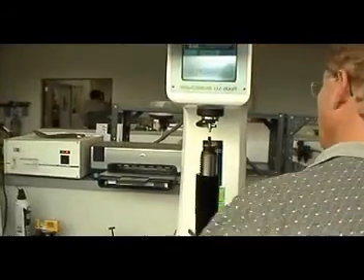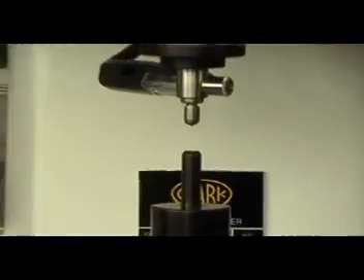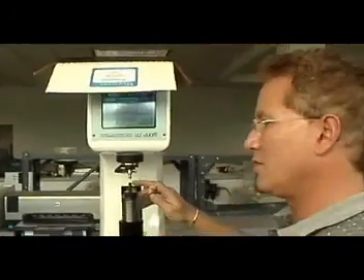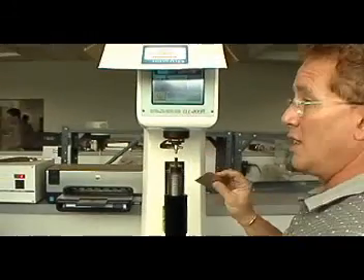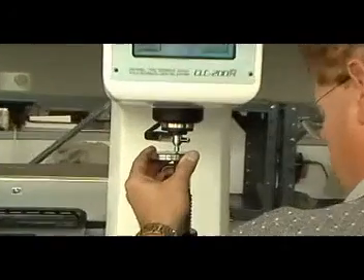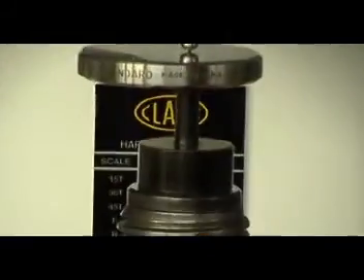What you can do, because we're going to be testing, this is a very hard sample to get flat. It's going to spring. So I want to test it on a point. And that'll be the most stable. Again, that's another problem that people have when they test these, is they don't properly support the sample.